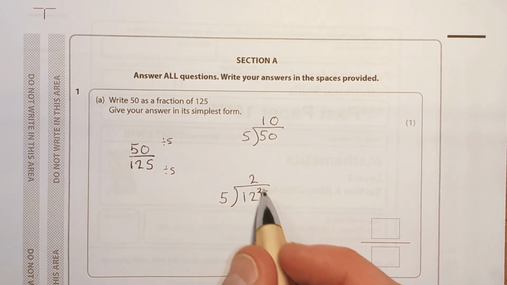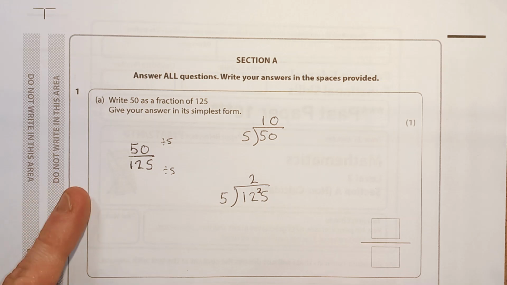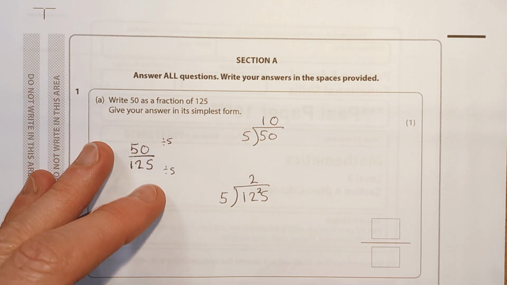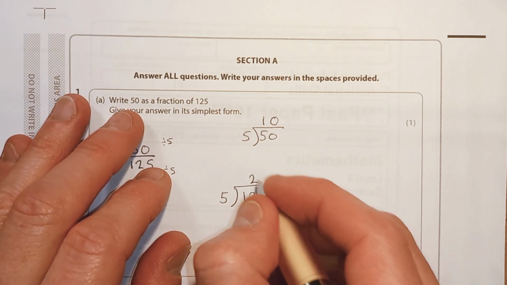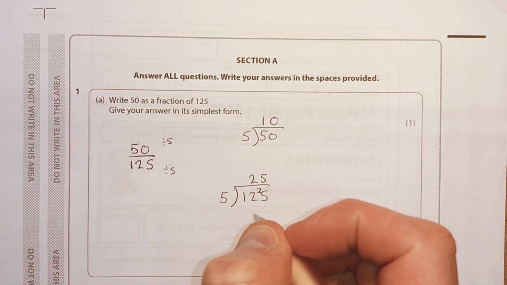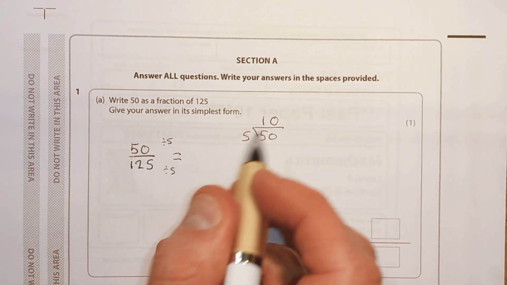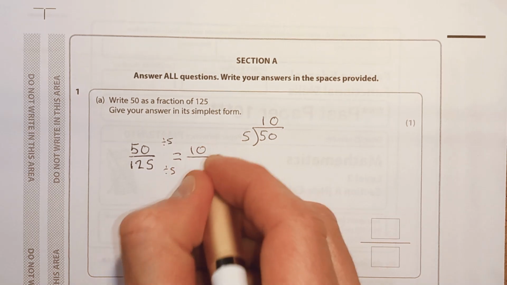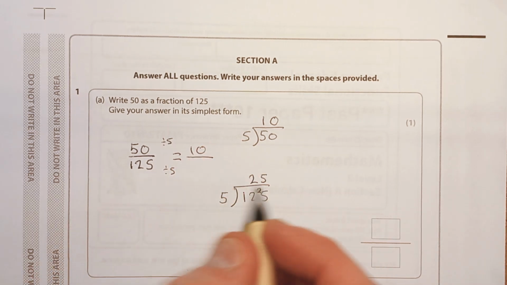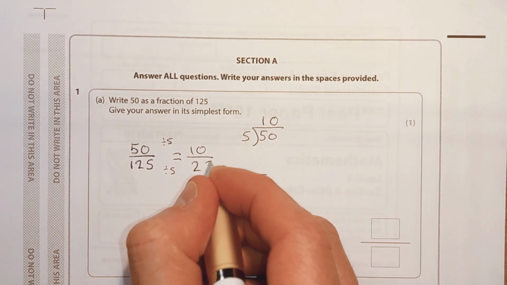So how many times does 5 go into 25? We've got 5, 10, 15, 20, 25. That's 5 times. Okay, so 50 divided by 5 is 10, and 125 divided by 5 is 25.